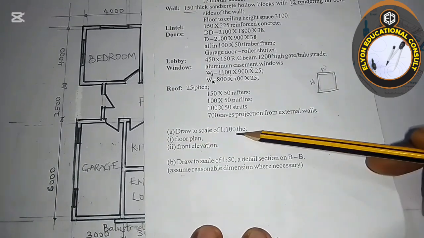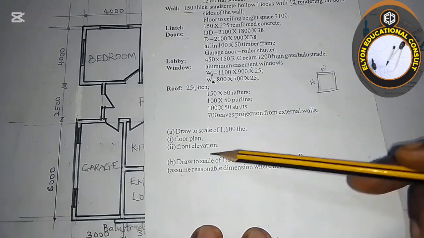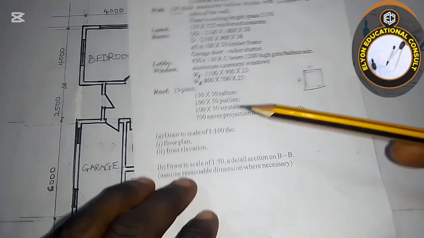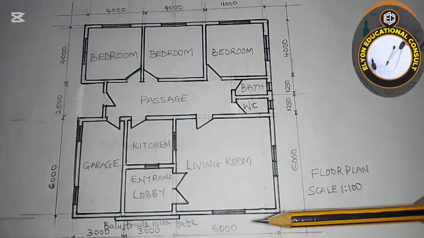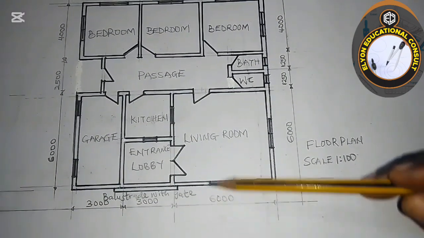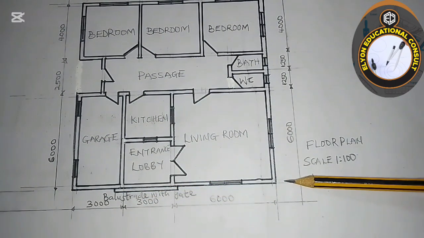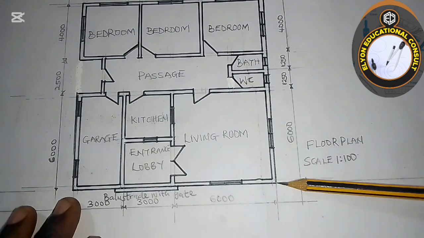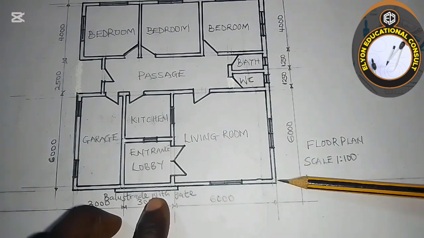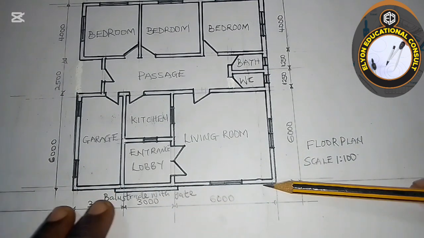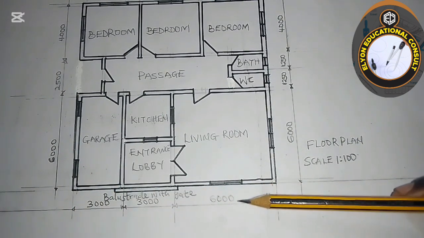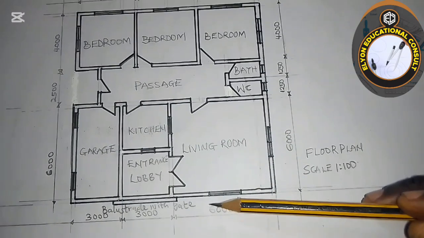We are drawing to scale of 1 to 100 as well, the front elevation. And when we talk about the front elevation, we are talking about this side of the floor plan, because this is the front side, the side with the balustrade with gate. This is the front side, so it's very easy. We are going to be drawing whatever we see when we view from the front.